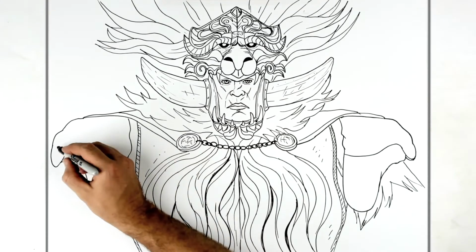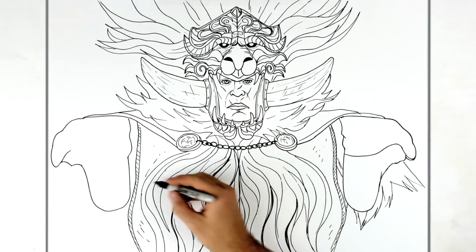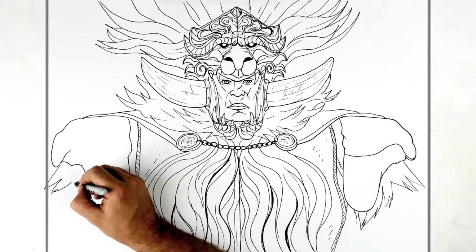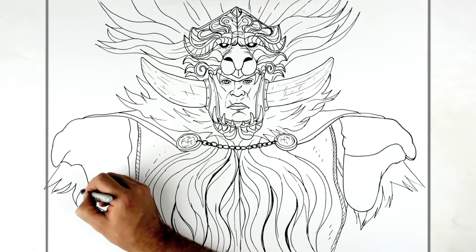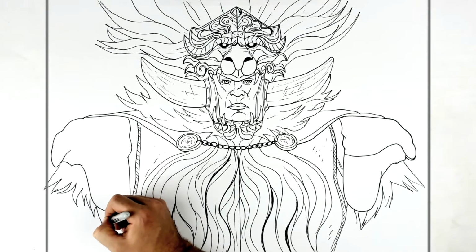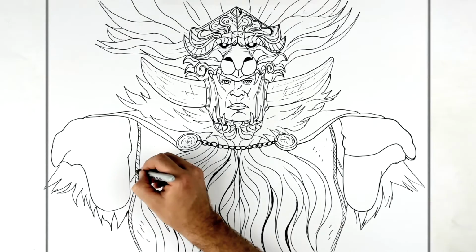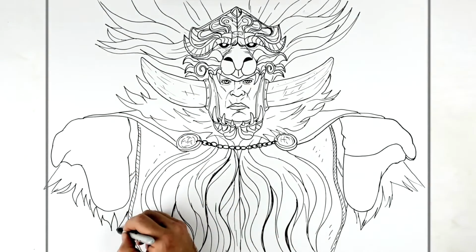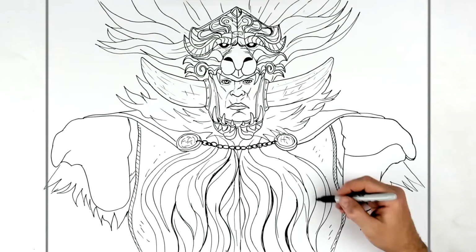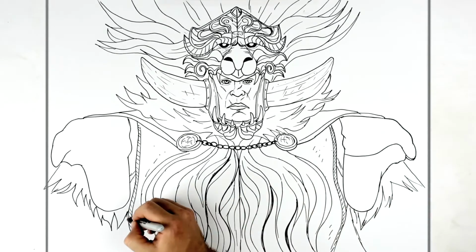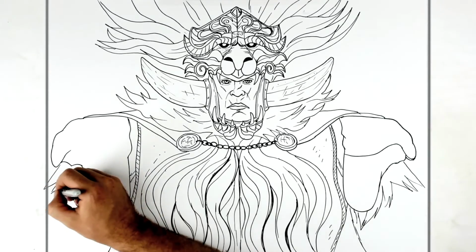Right, so we'll add the fur maybe. And then the rest of his arm will like go off this way. Off that way.